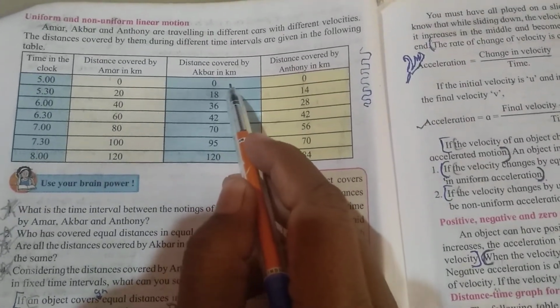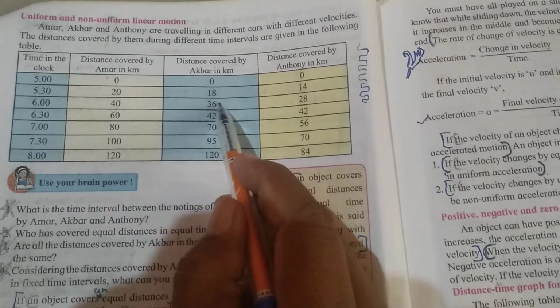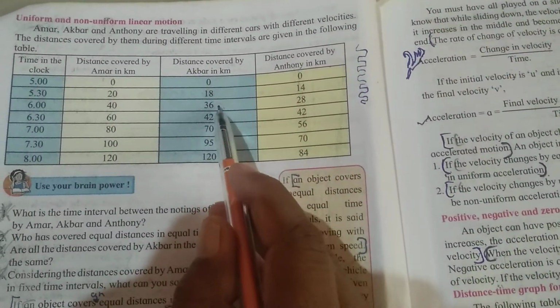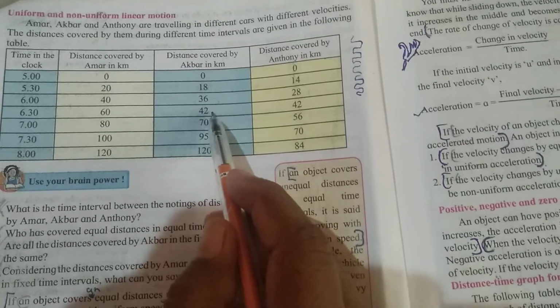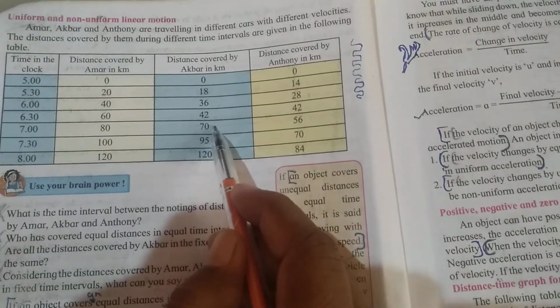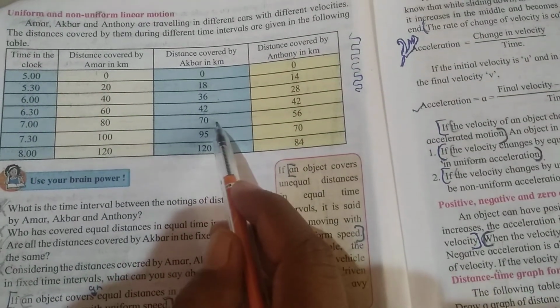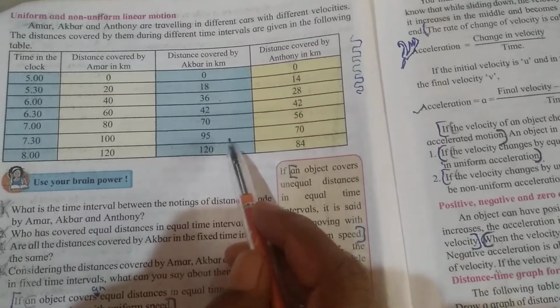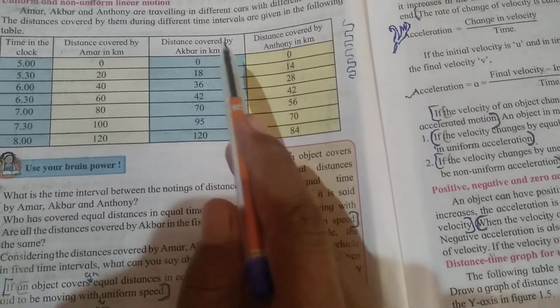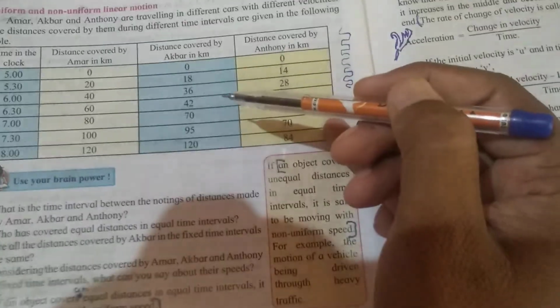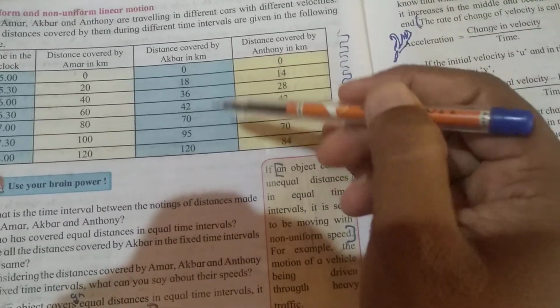In first half an hour he traveled 18 kilometers, in next half an hour he traveled 18 kilometers, in next half an hour he traveled only 7 kilometers, then next half he travels 28 kilometers, in next half 25 and again 25. So the distance traveled by Akbar in each half hour time interval is not same.